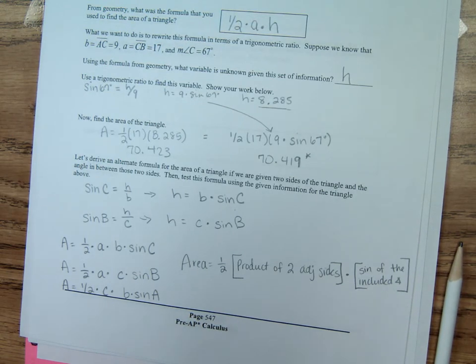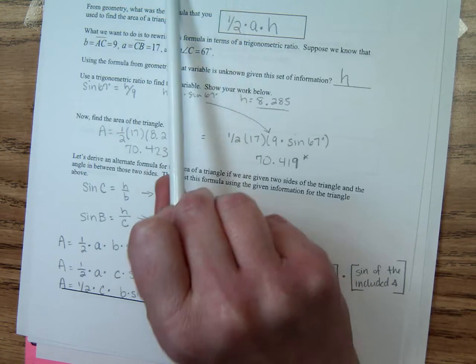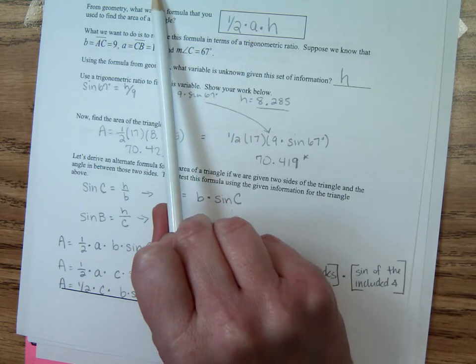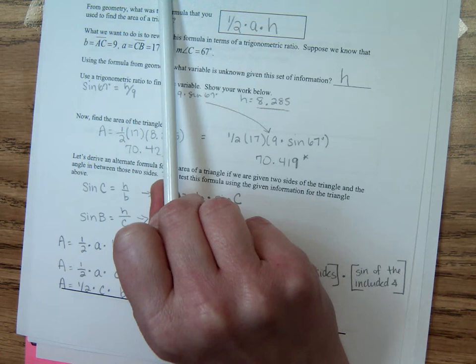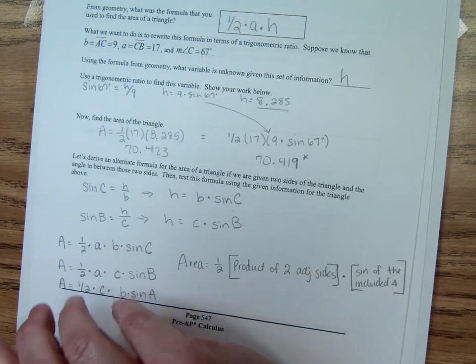What does it mean when it says included angle? Like the angle doesn't want to be left out, it wants to be a part of the group. What is an included angle? If this is the two adjacent sides and the included angle, A and B are adjacent sides and C is the included angle.